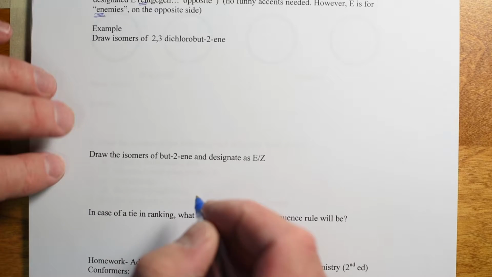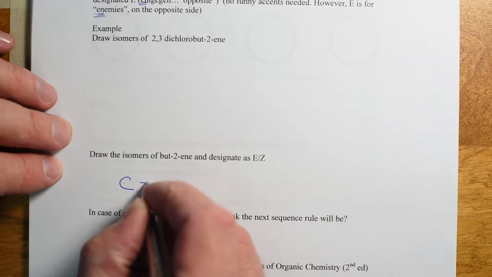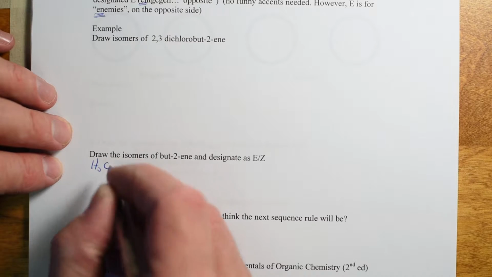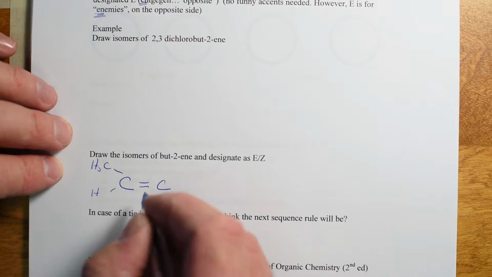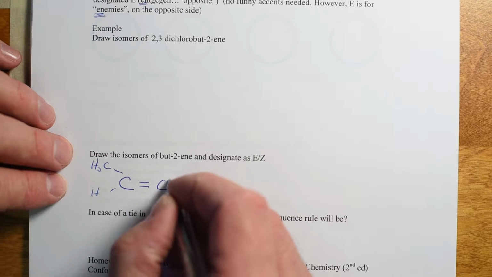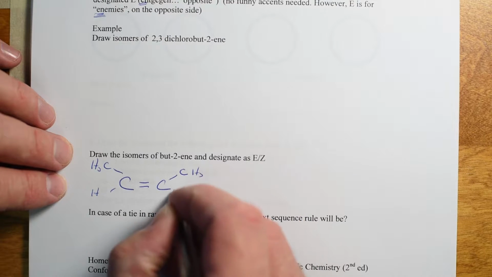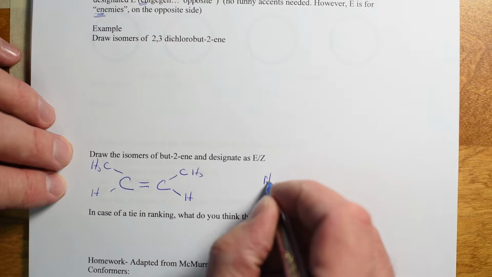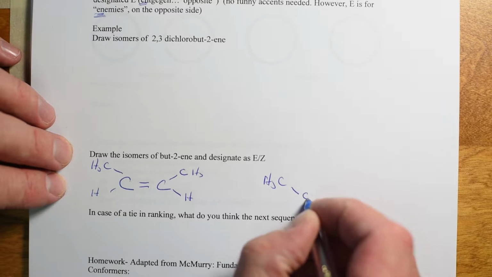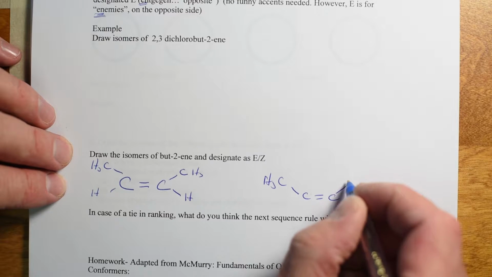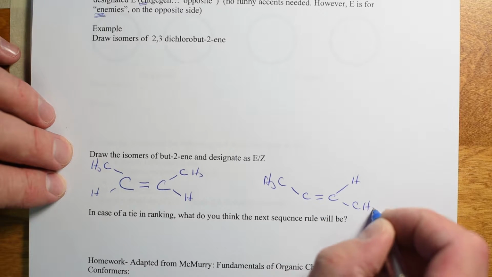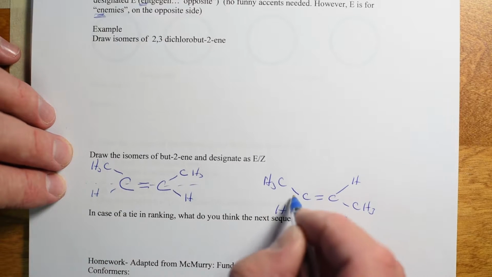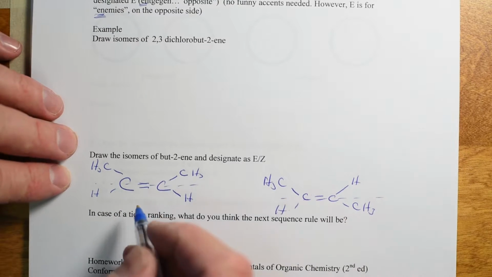Let's go with the butene for now. So remember, when we draw these things, we tend to draw them at 120 degree angles. And so we would have that, and we would have this, and if we put our plane here, we would look at this.